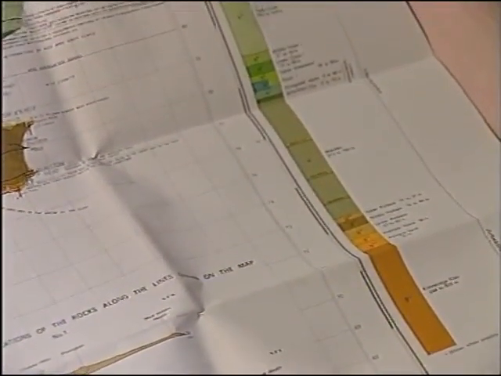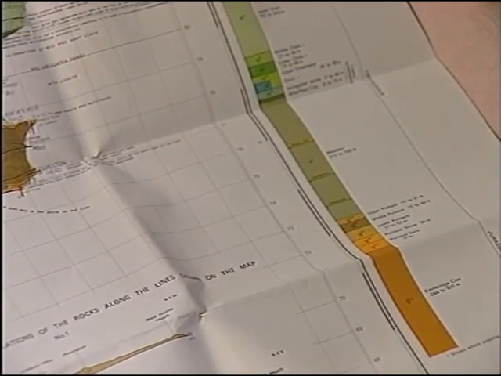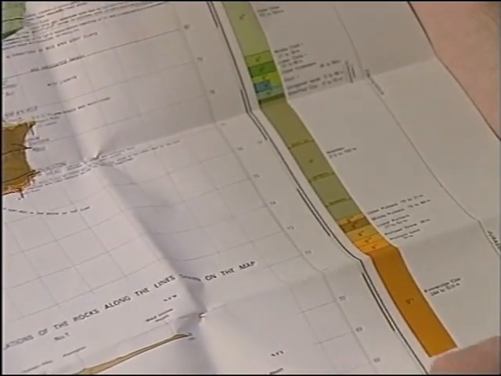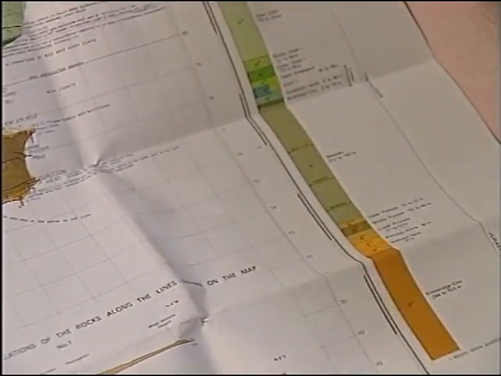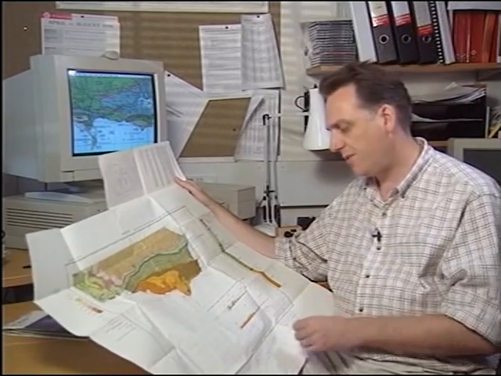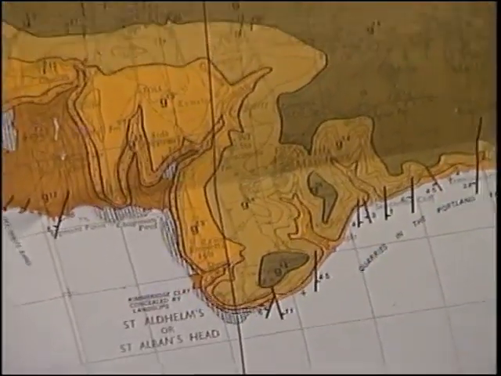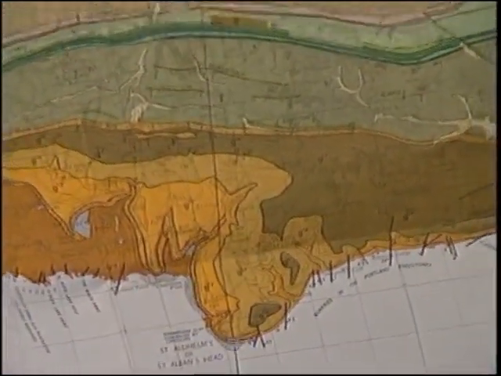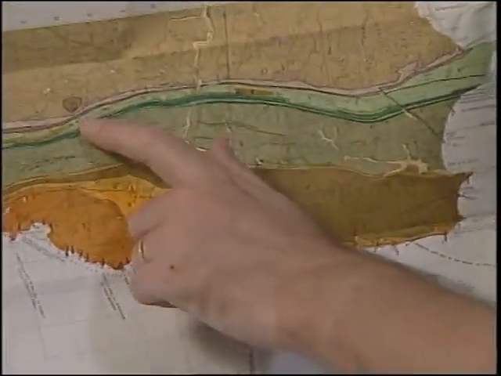That gives us a general representation of the thicknesses of the strata, with older rocks in the bottom and younger rocks in the top. If we look at the geological map, then we can see the strong relationships between the geology of the area and its landscape. A few kilometres inland from St Albans Head are these prominent east-west running rocks, shown in green.